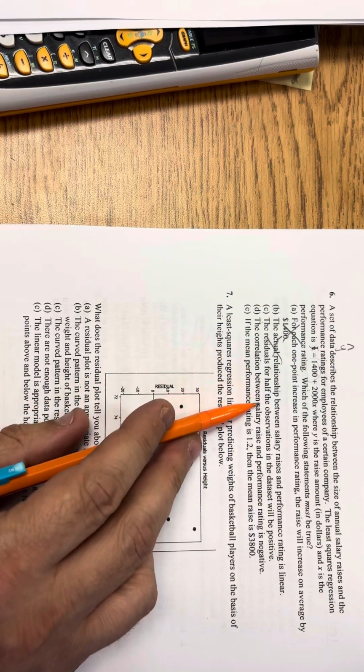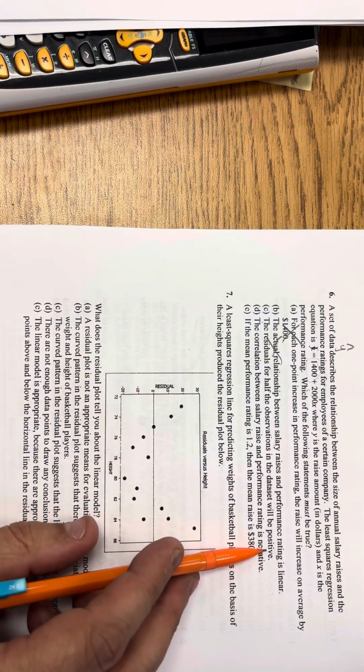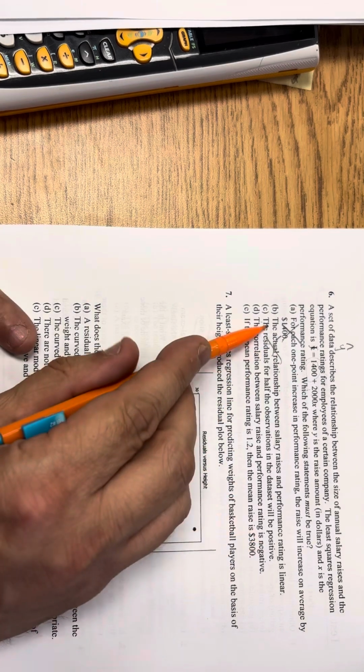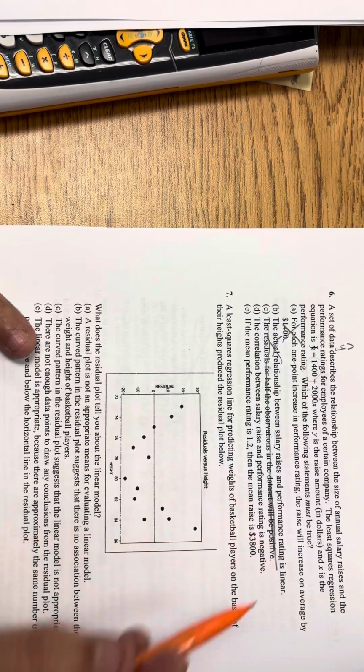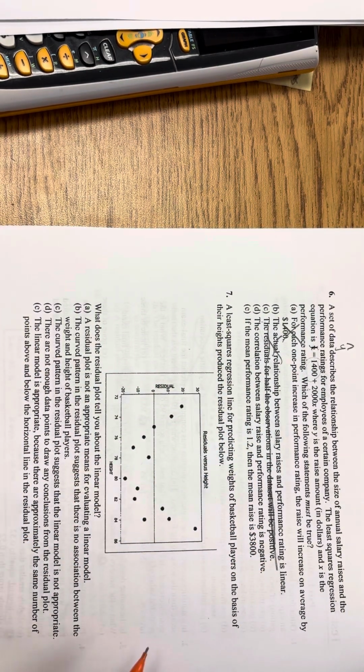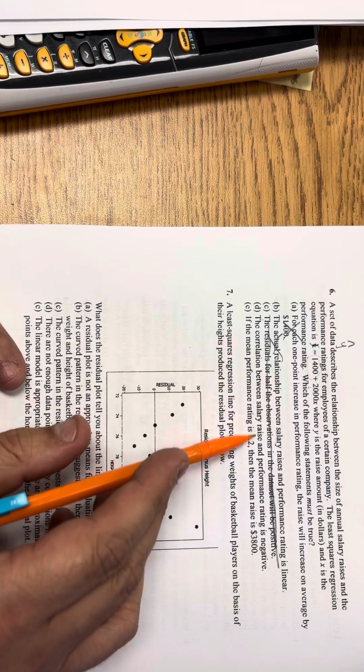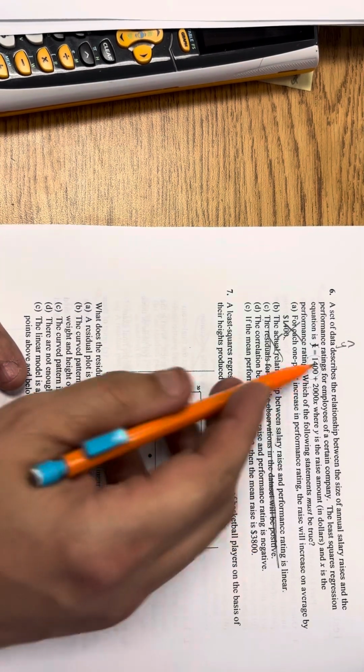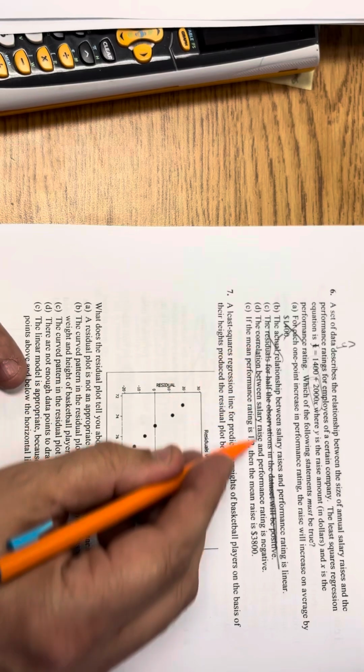The residuals for half of the observations will be positive. Like, what are you even talking about? You say, what's wrong with that statement? There's nothing right about that statement. The correlation between salary raise and performance rating is negative. Nope, it's positive. That one's easy.